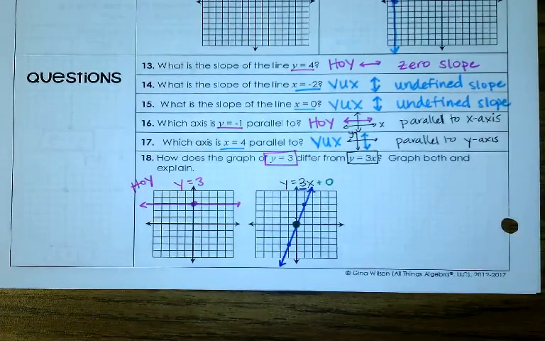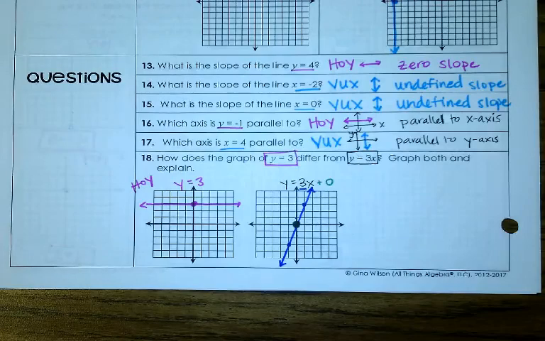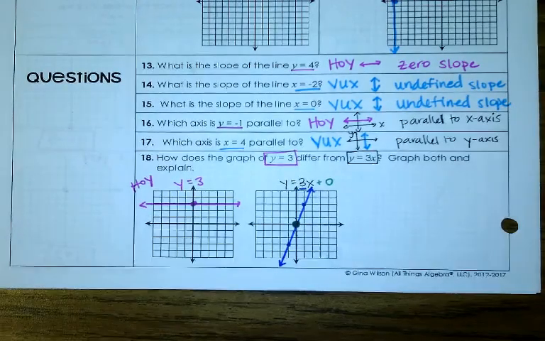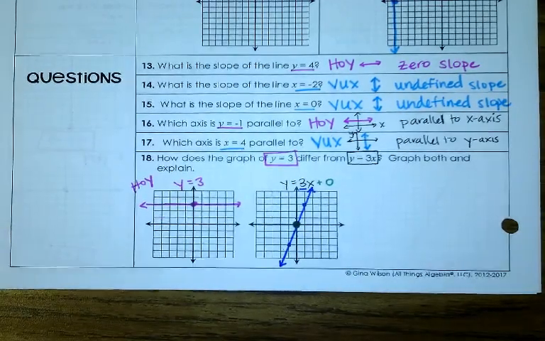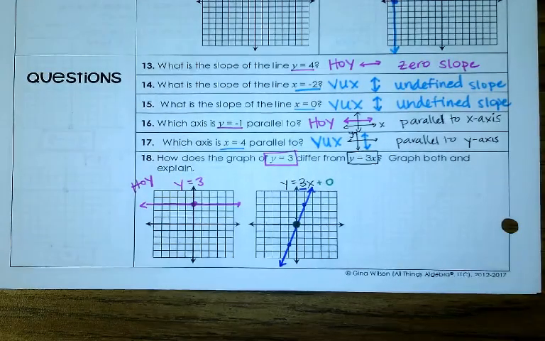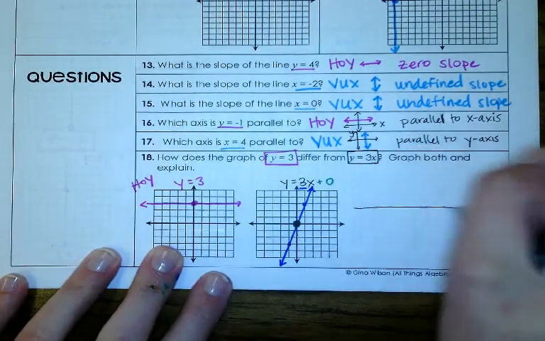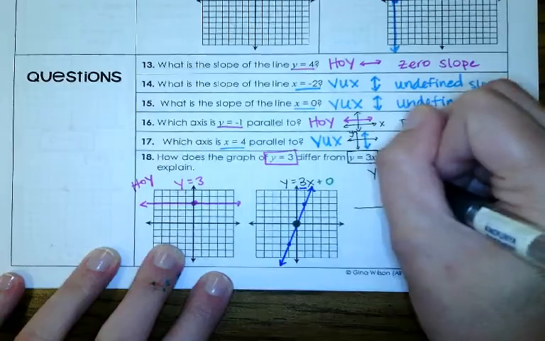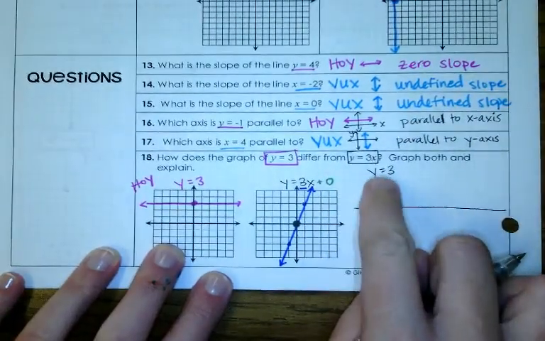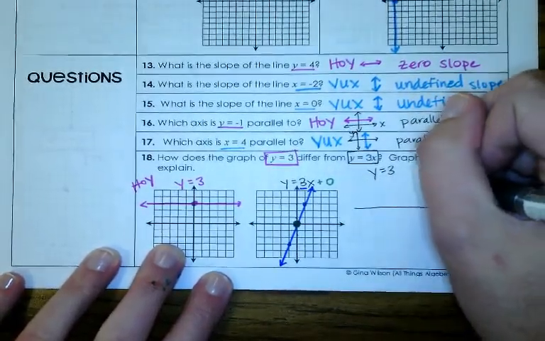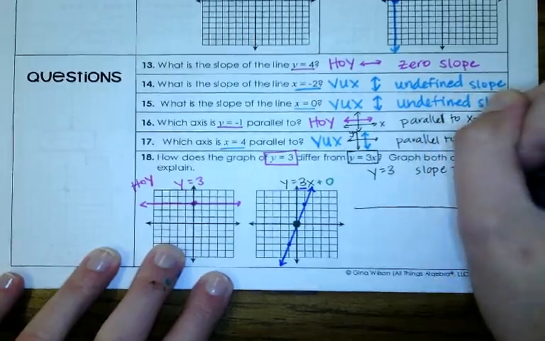One's a slope and the other one's 0. One is slanted and one is flat. One has a slope. One of them has a slope of 0. They both have slopes, just one of the slopes is 0. Okay? I like to think about it like this. So I'm going to draw a little box here. So for y equals 3, what is the slope of y equals 3? 3. What's the slope of horizontal lines? 0, right? So the slope is 0.